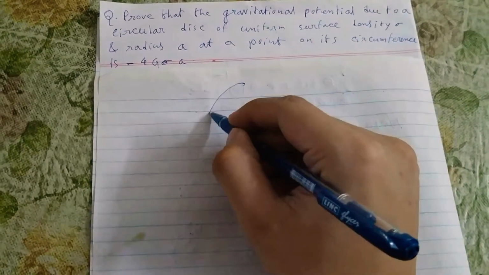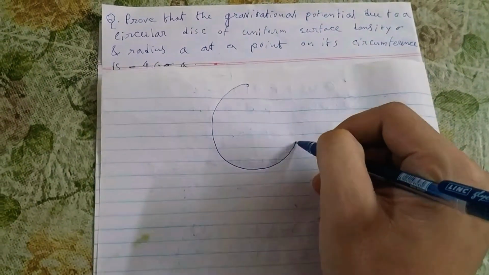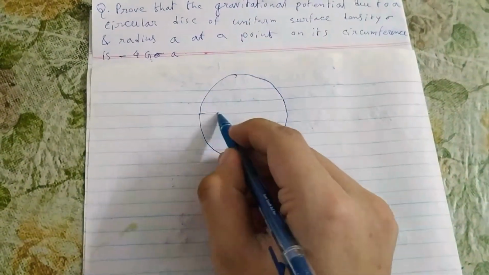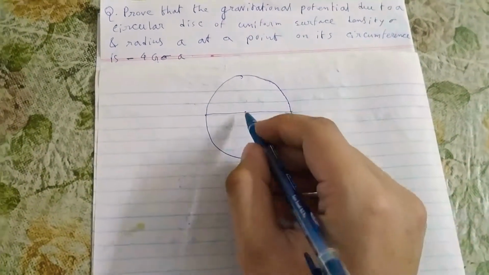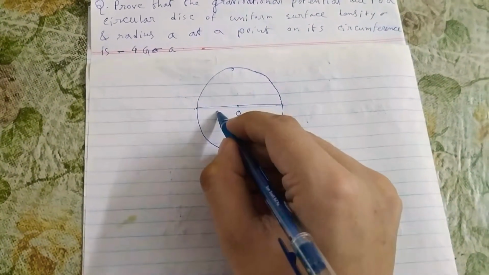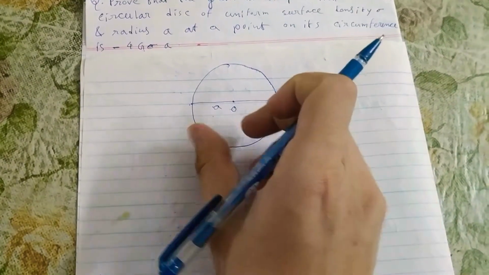Now we have to draw the disk first. This is the circular disk. I have drawn it pretty big for you to understand, and this is the center, and this is radius a, and this is also the radius a.